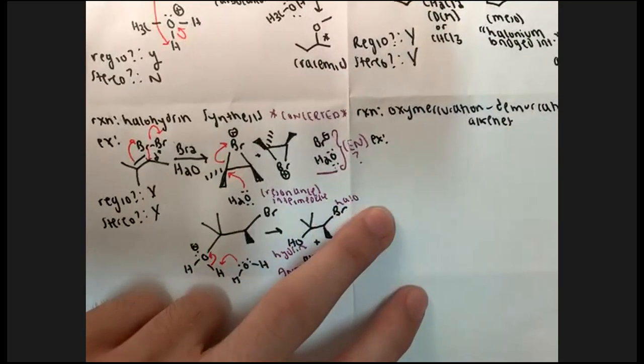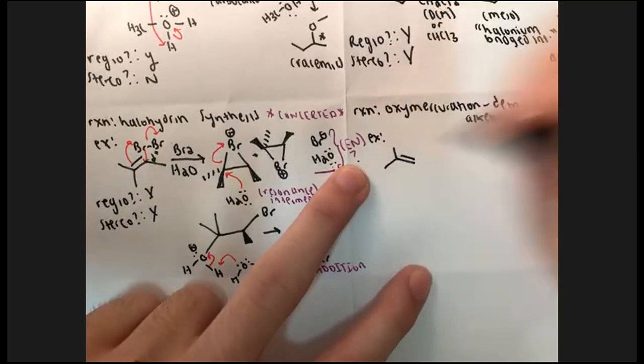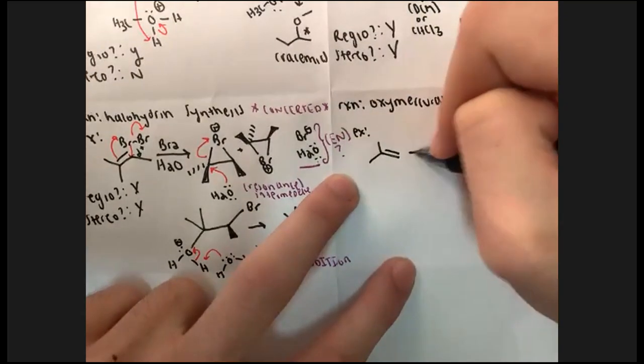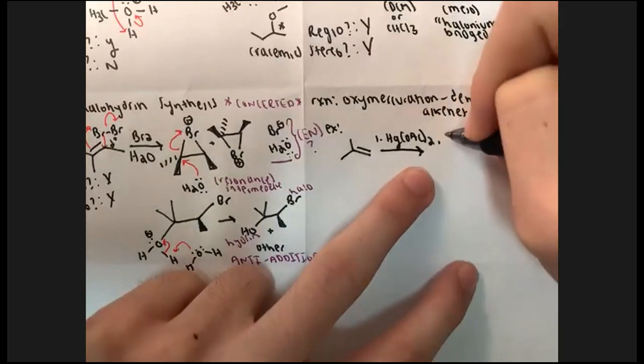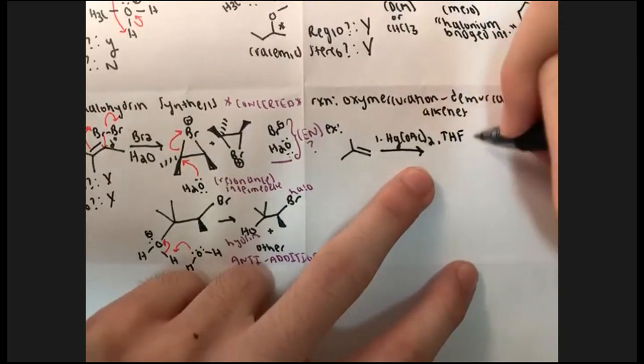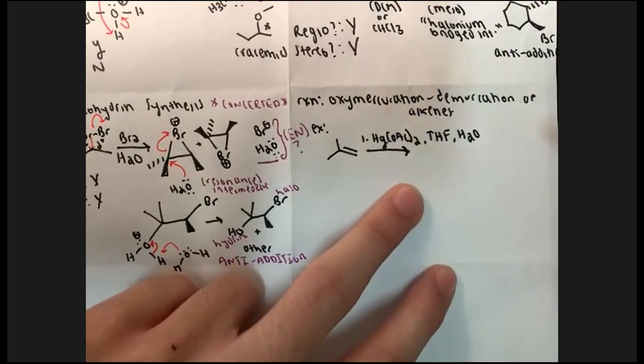So let's just draw an example of that. This is the first time where we have 2 steps. Okay, so let's just draw this example, maybe. This is nice, okay? And we are going to show step 1, okay? And that is going to be this mercuric acetate reagent. We also have an inert solvent, THF. And then we also have our main alcohol-forming reagent, the water, okay?